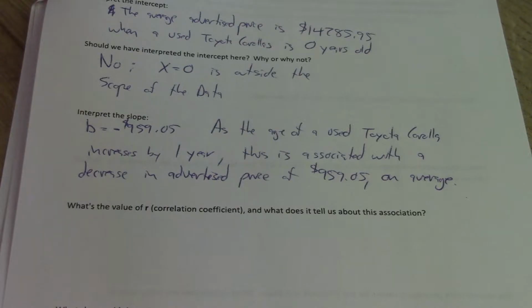So as the age goes up by 1, as we run 1 year older, this is associated with, doesn't cause, we don't know that, it's related to a decrease in the advertised price of the $959 on average. So on average, every year, these used Toyota Corollas should be $1,000 cheaper, roughly. Okay, that's what the slope is telling us.